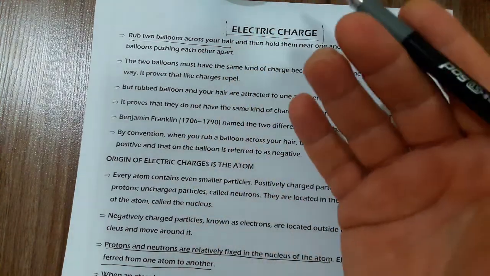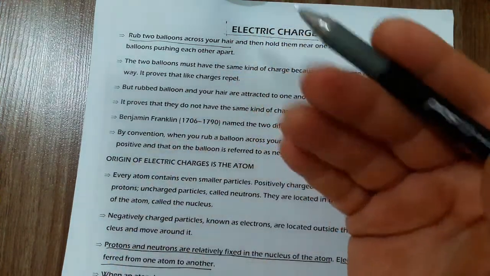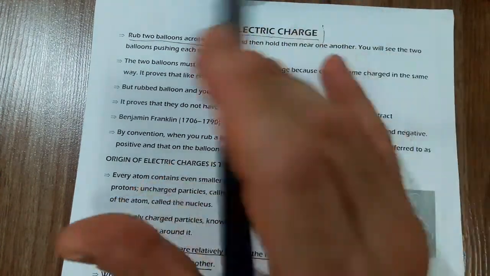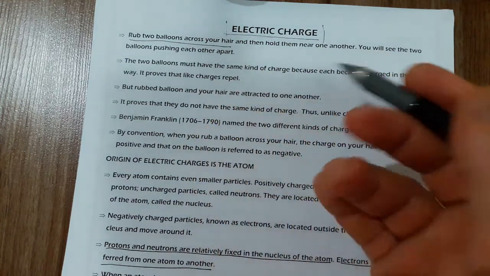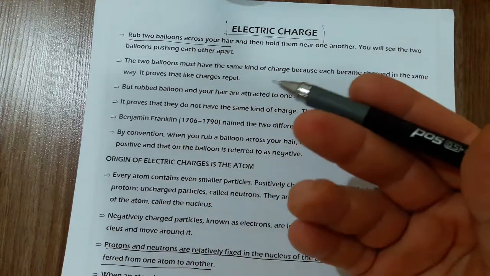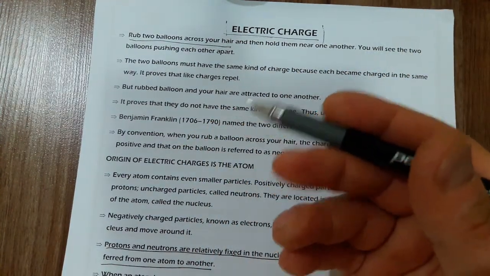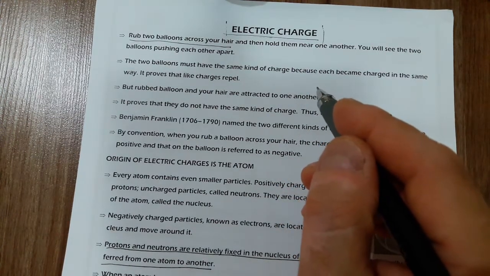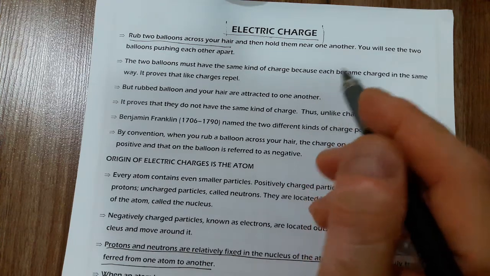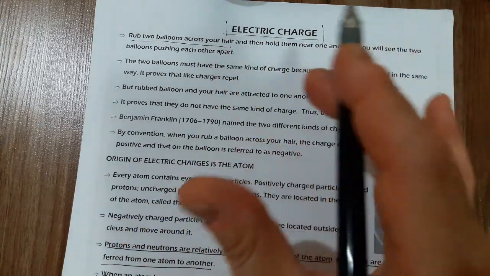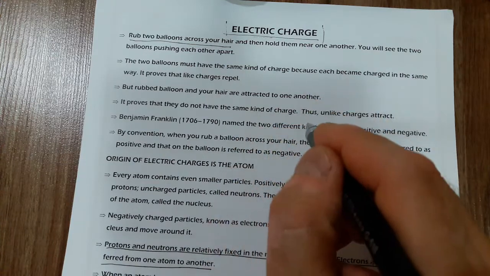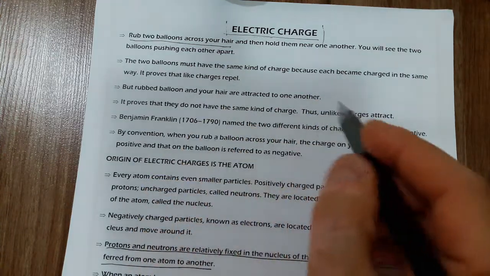So if two things in nature attract one another, we say that they are opposite, they have opposite properties. Until this experiment, nobody knows about the charges. But we know that after rubbing your hair with the balloon, balloon and hair get opposite properties. So what are those opposite properties called?